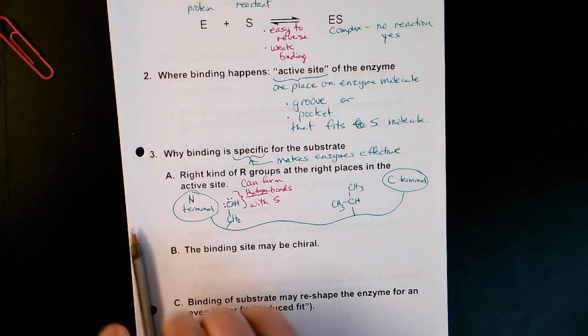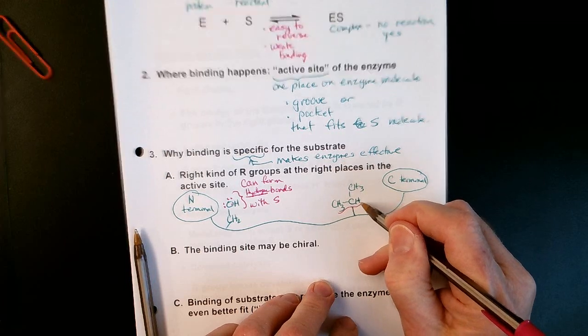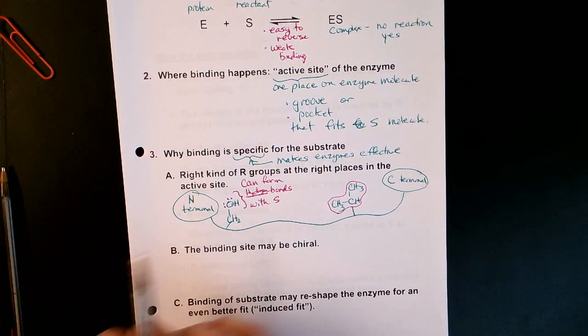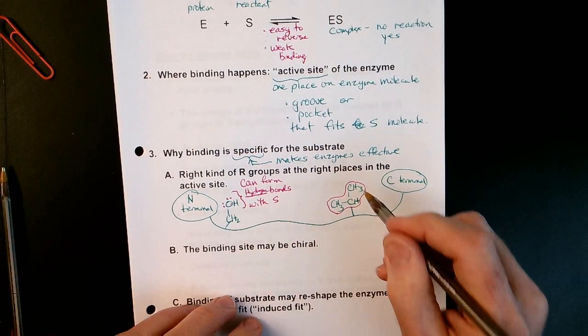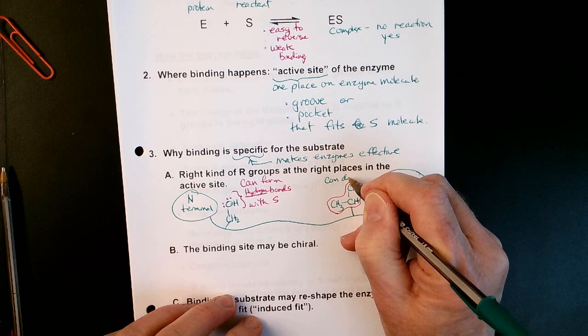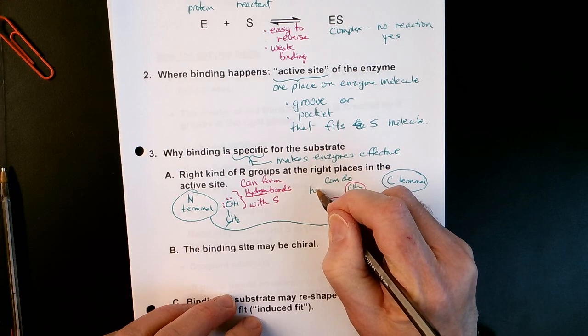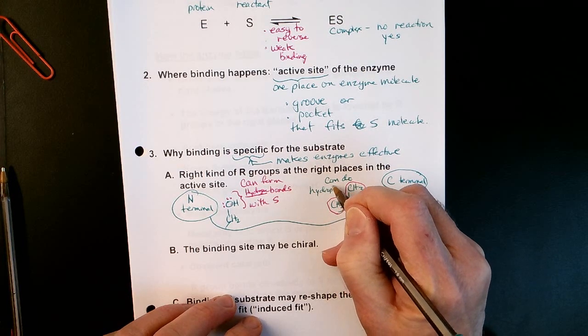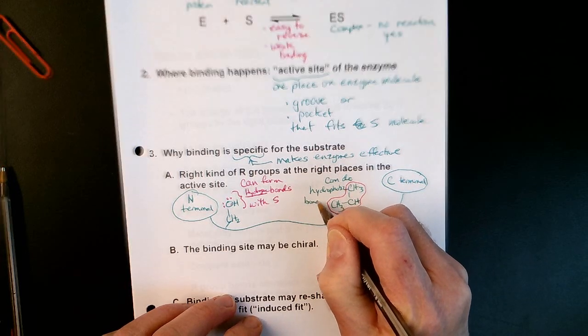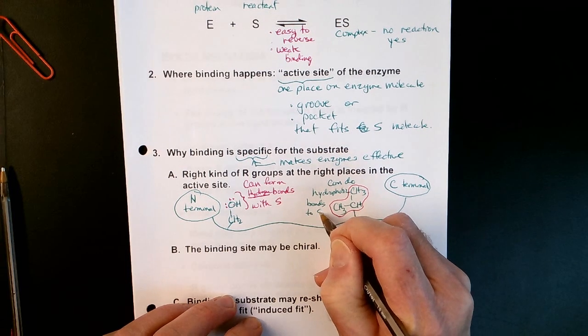Okay, and here's another spot. All of that looks like something really greasy, really hydrophobic. So this spot right here can do hydrophobic bonds to the substrate.